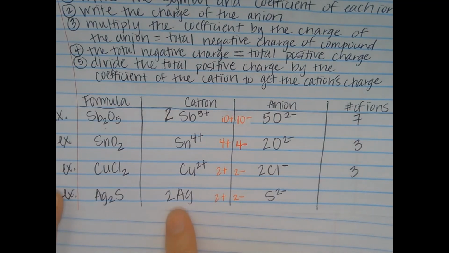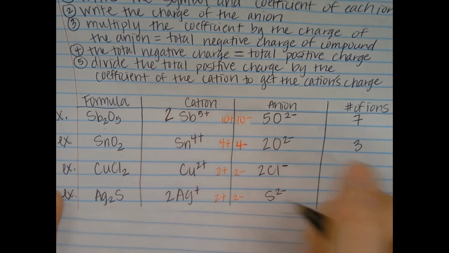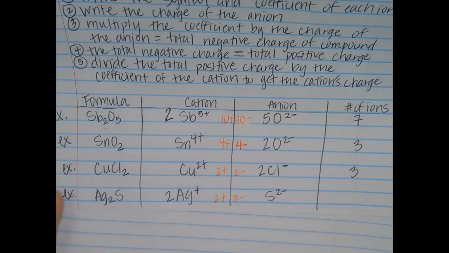But I have 2 silver ions, and they have to have a total of 2 positive charges. So each one then must be a +1. So if I were to say this out loud, I could say silver 1 sulfide. And my total number of ions, again, lucky us, is 3.